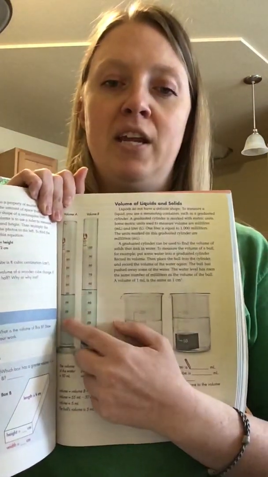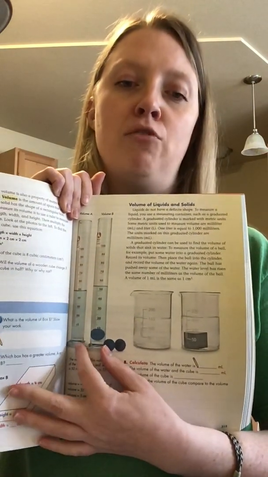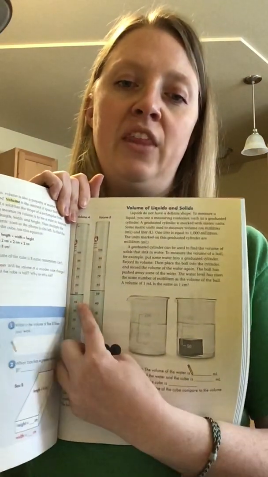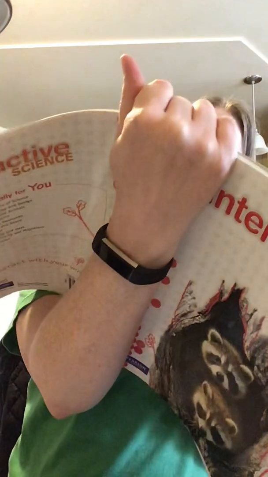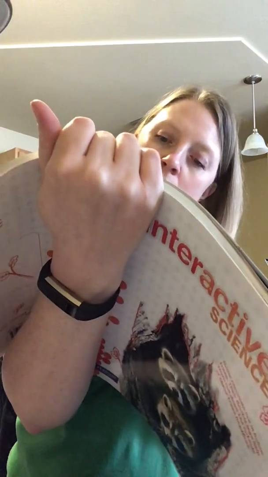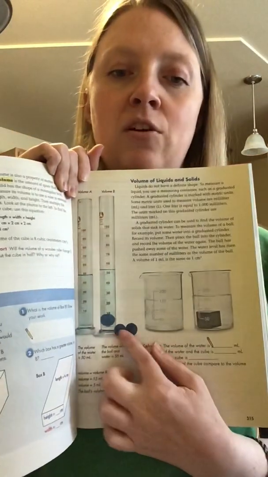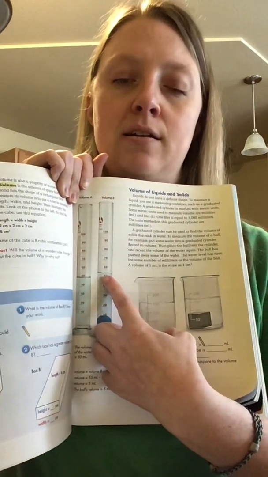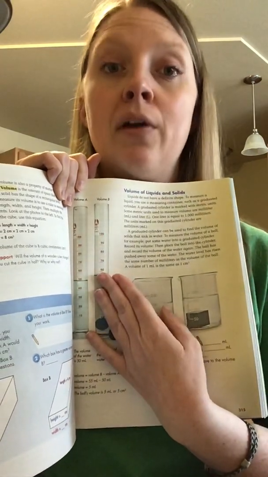So these are called graduated cylinders, these big long tubes. One way they're saying you can measure volume, or how much space something takes up, is by using liquid. So you can see on this graduated cylinder, it just has water in it. And the amount of water is about 45 milliliters if you look at the scale there. When they put one of these little blue bouncy ball things in it, you can see the water level rises because this ball is taking up space, which pushes water into other space.